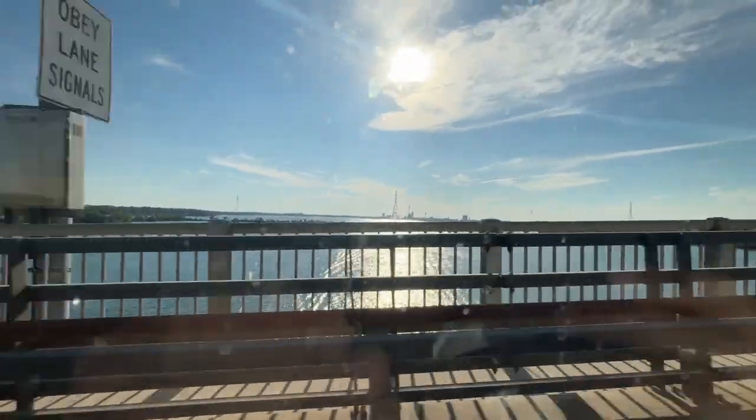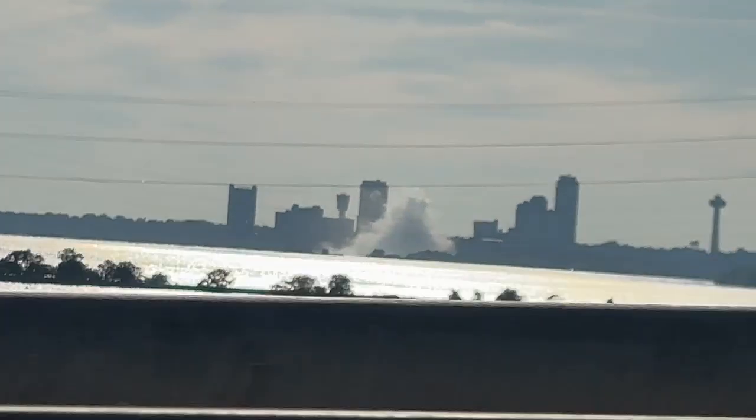See the spray, look, right in the distance of the falls still. See if I can zoom in. See the spray from the falls.